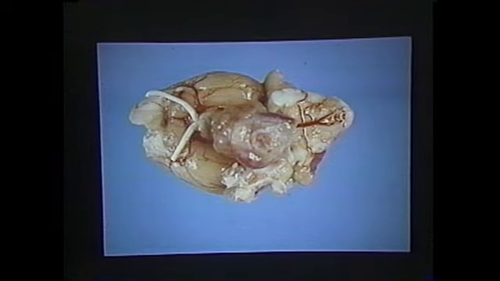This is a very unique case affecting the pituitary of an opossum. We are looking at the base of the brain with the optic chiasm being visible here, and the medulla oblongata and brainstem area being here.